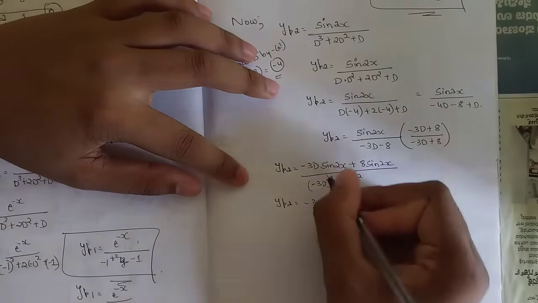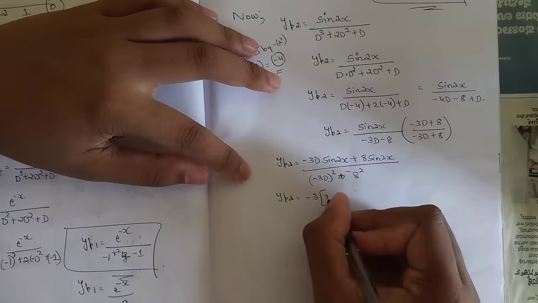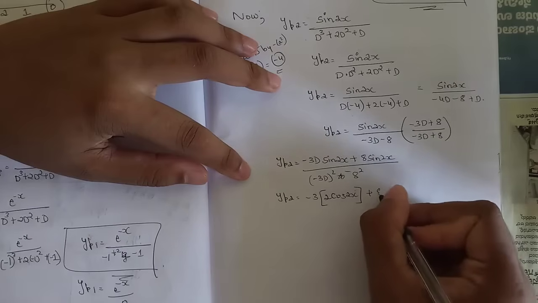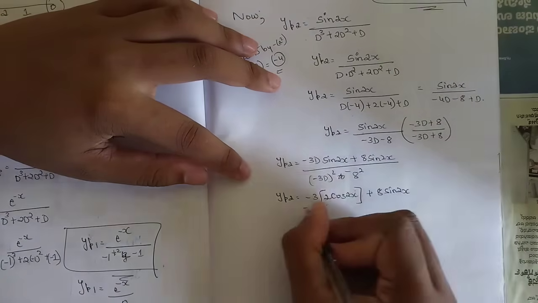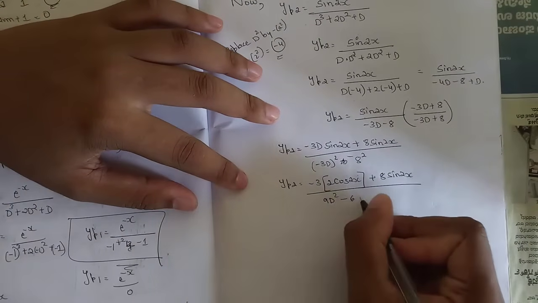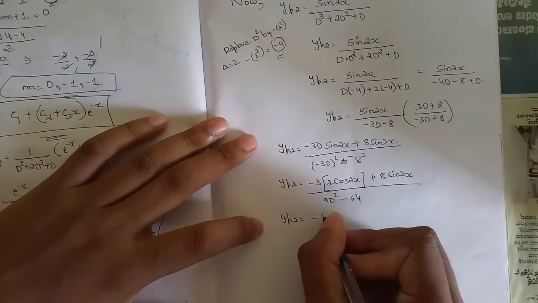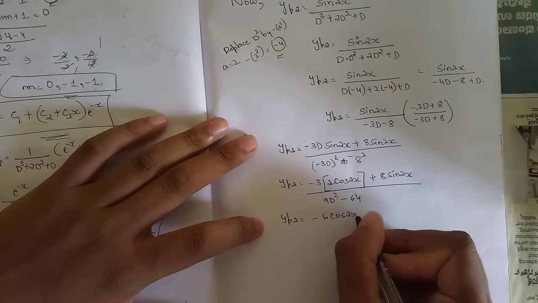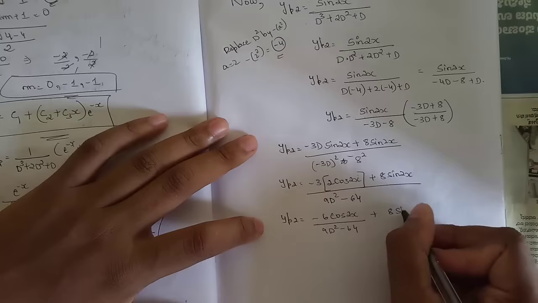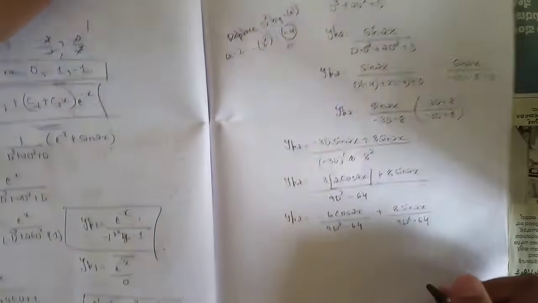Again, minus 3 into the derivative of sin 2x. The derivative of sin x is cos x, so since it is sin 2x, it gives 2 cos 2x, plus 8 sin 2x, divided by 3D whole square, so it is 9D square minus 64. So now yp2 would be minus 6 cos 2x divided by 9D square minus 64 plus 8 sin 2x divided by 9D square minus 64.